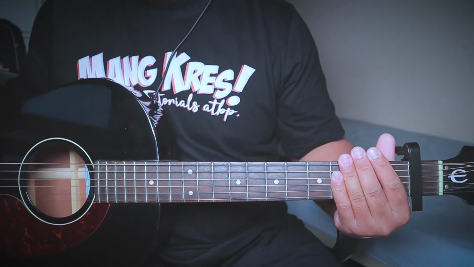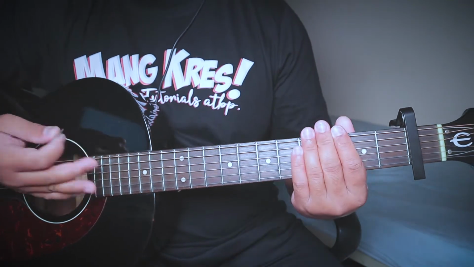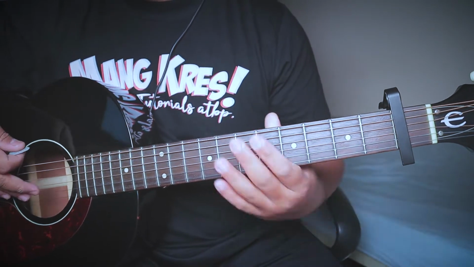Alright, so isa namang old school favorite hit, Half-Life by Duncan Sheik. So, ang tuning natin for this song ay standard. Ayan, galing po natin magtono. Tapos maglalagay tayo ng kapo dito sa first fret.